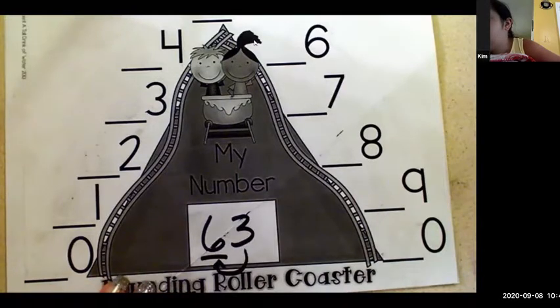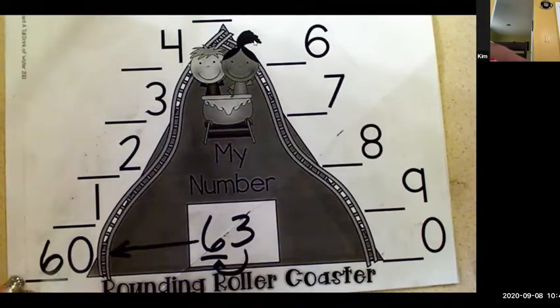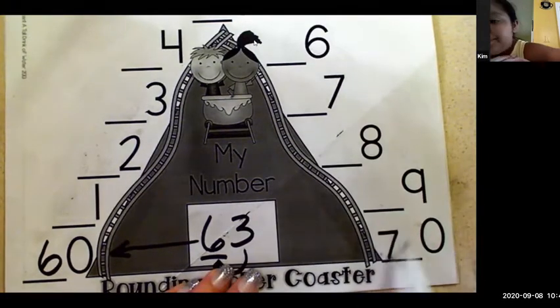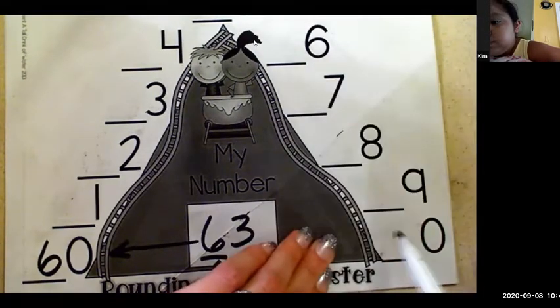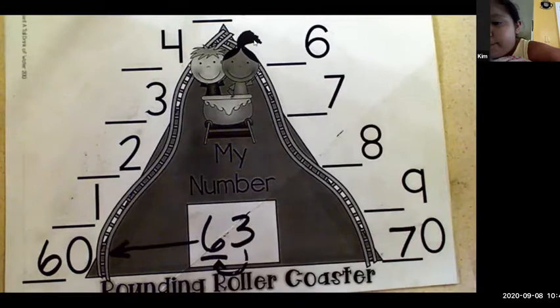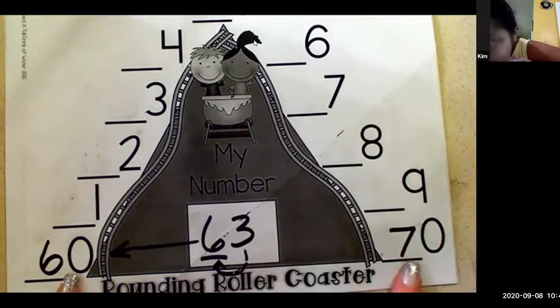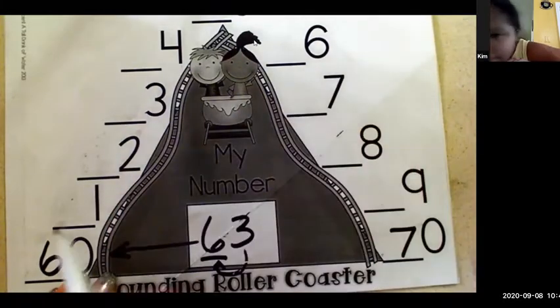Our second step is to identify the benchmark numbers. Our first benchmark number is said in the name of the number, 63. 60 is a number that we would say when counting by tens. After 60 comes 70 when counting by tens. So our benchmark numbers are 60 and 70. Now we can fill in our rounding roller coaster.